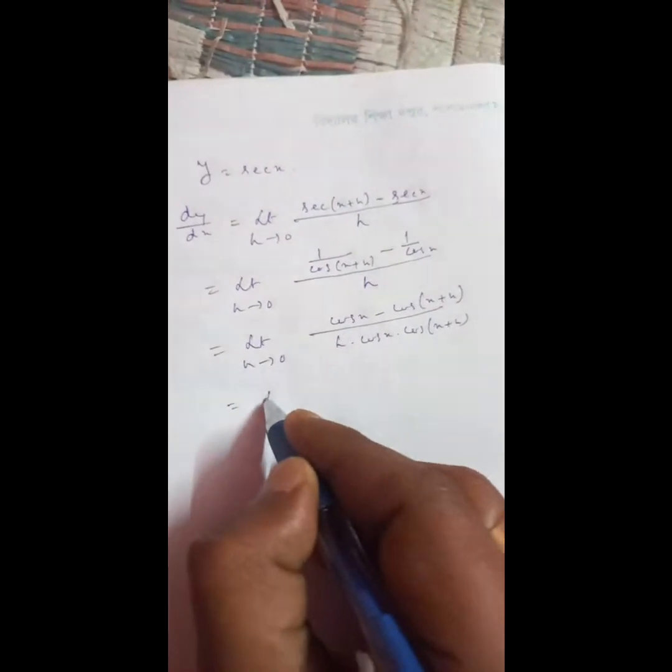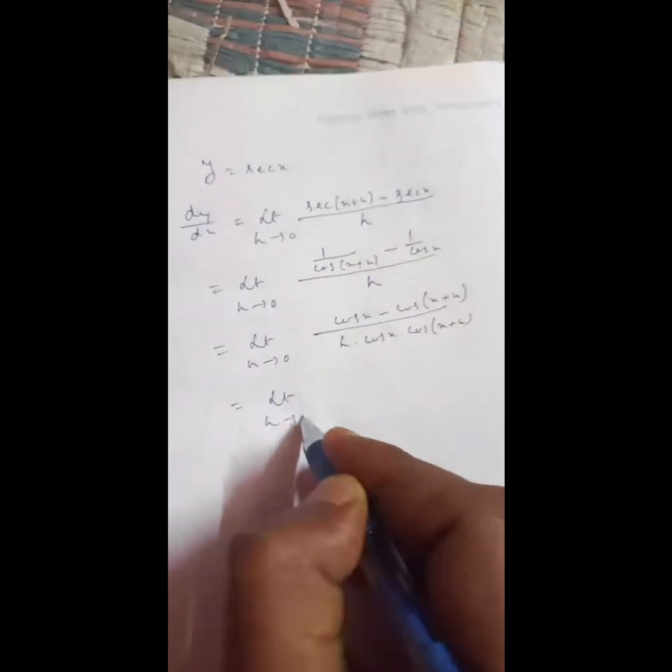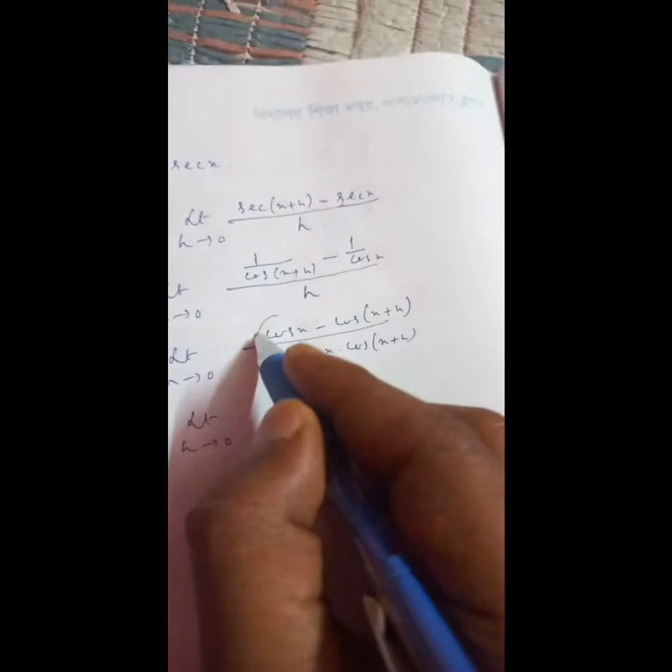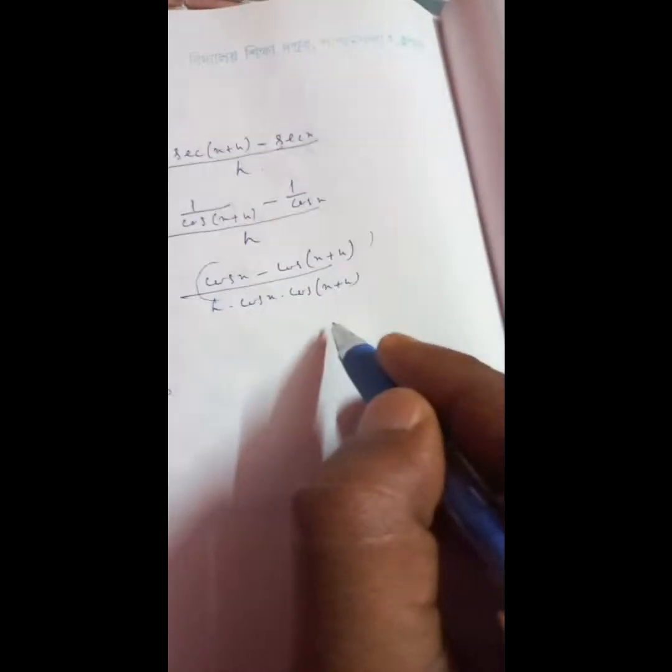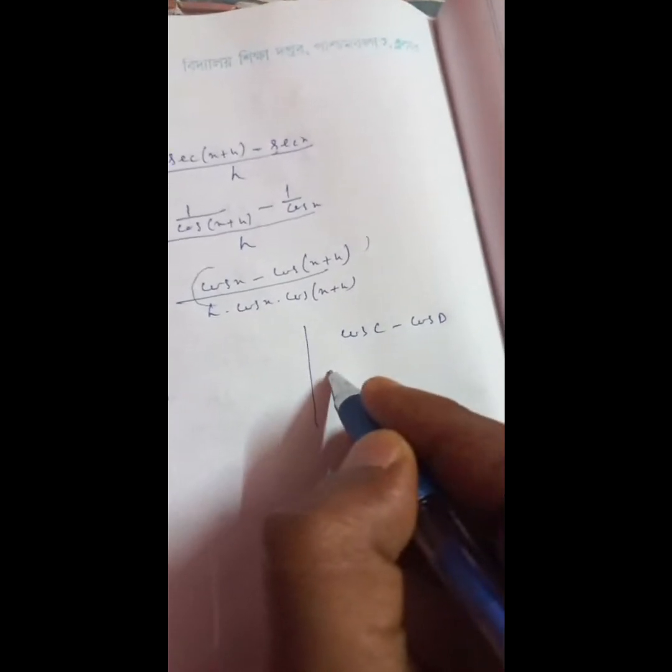So we have limit h tends to 0, or we can reformulate it in another way also, like cos C minus cos D. We also have a formula for it, or we can write it this way.